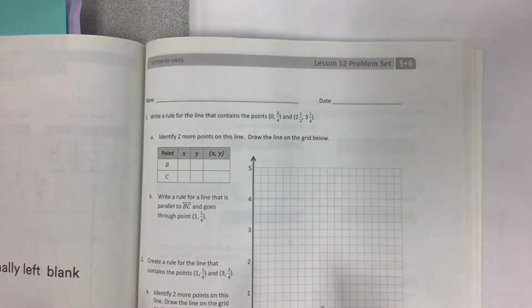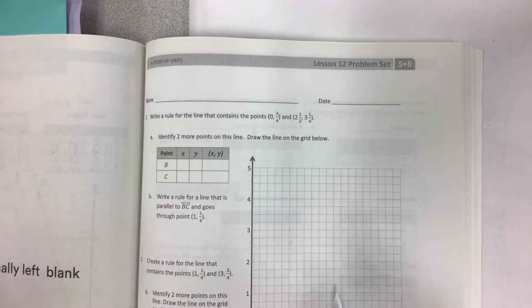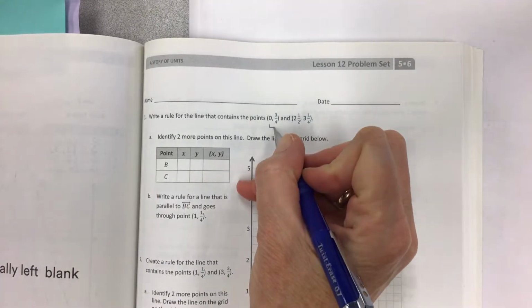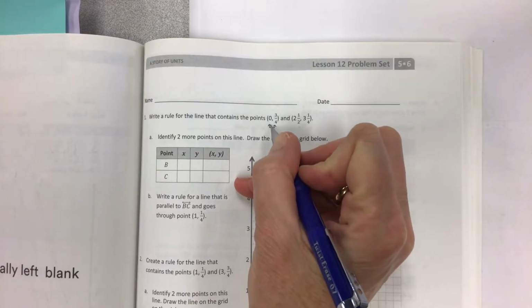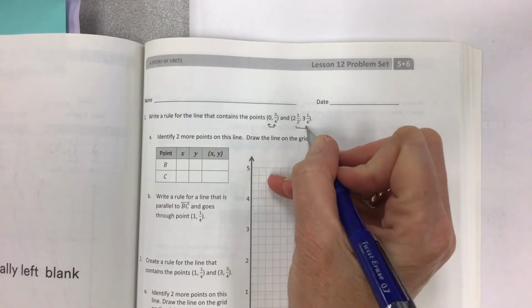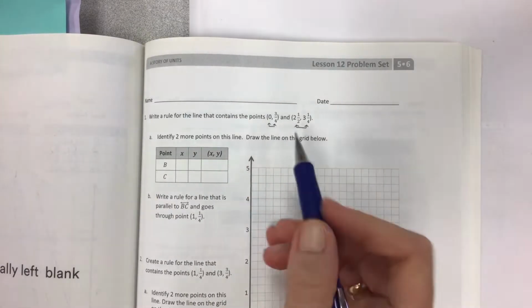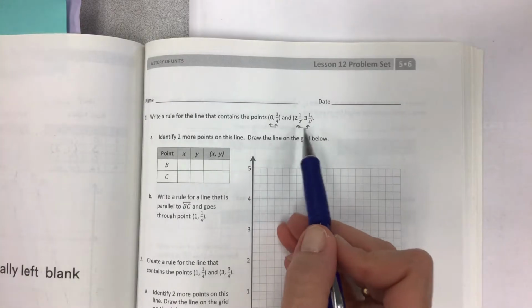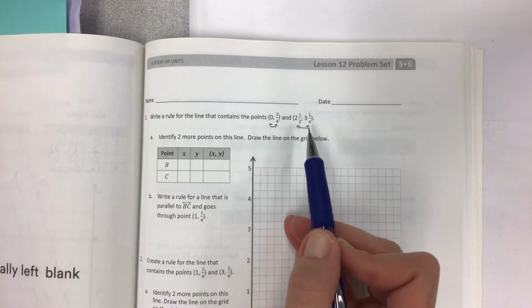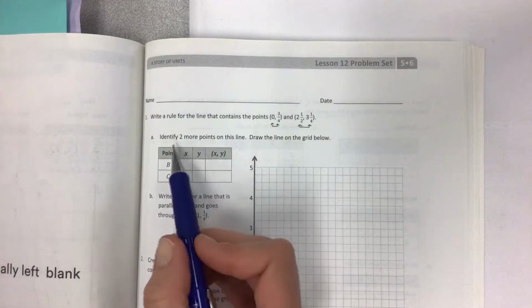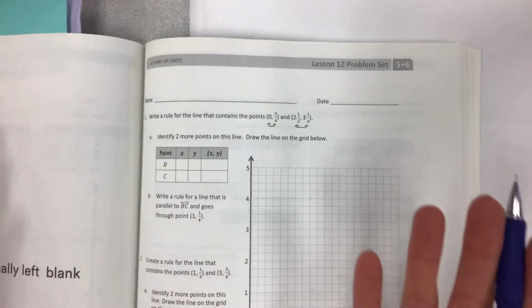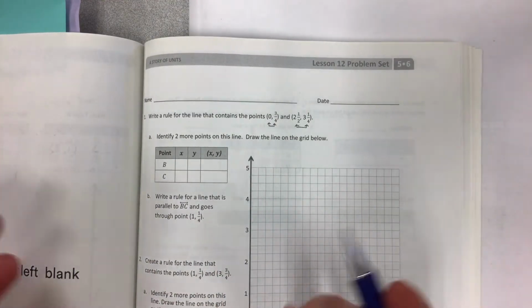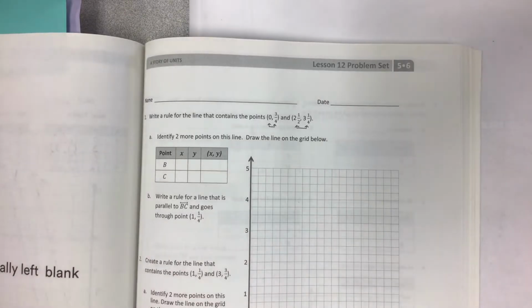What you want to do always is look at the difference between the x and the y values. What is the difference between the x and the y values? Once you figure out the difference between the x and y values, you have your rule. Then you can identify an infinite number of points on the line by following the rule.